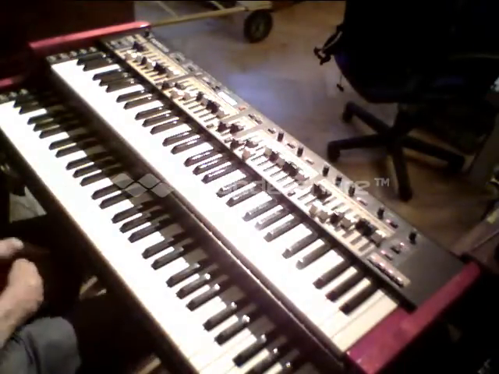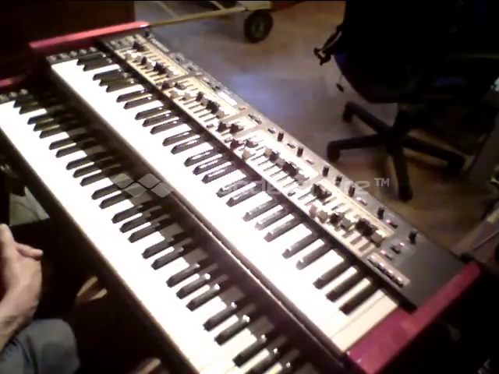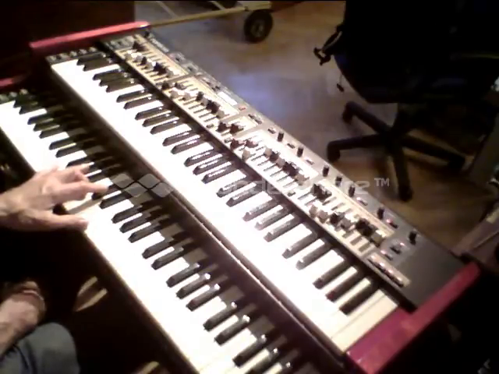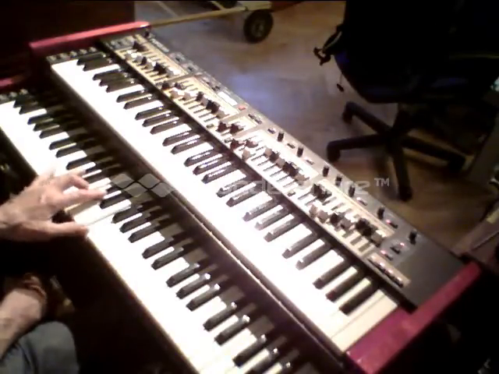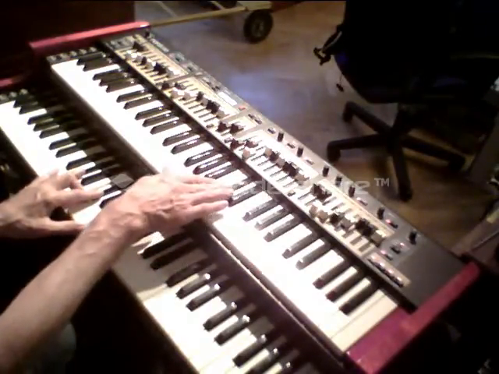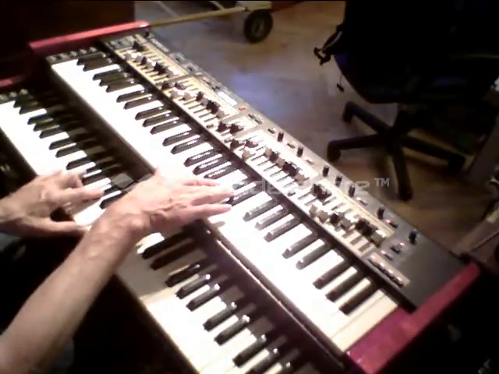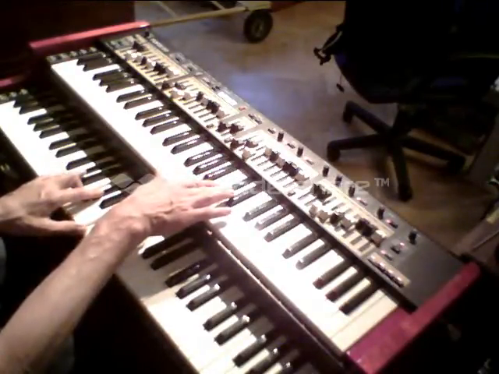So what can we do with it? In this case, I also want to end up on the D flat chord, the B flat minor 7 chord here.